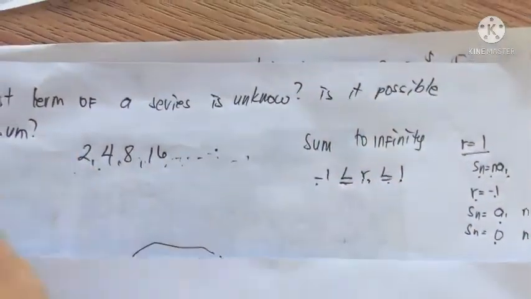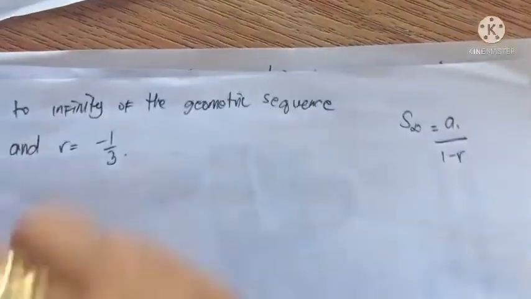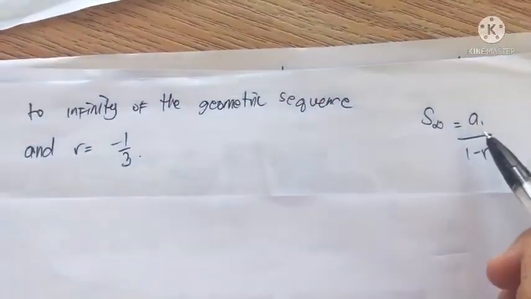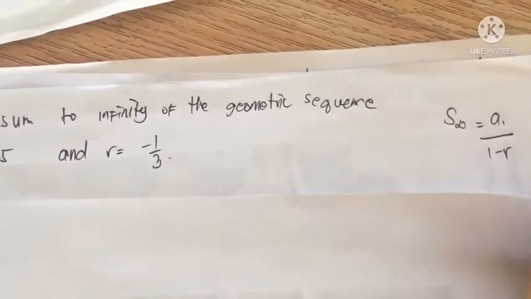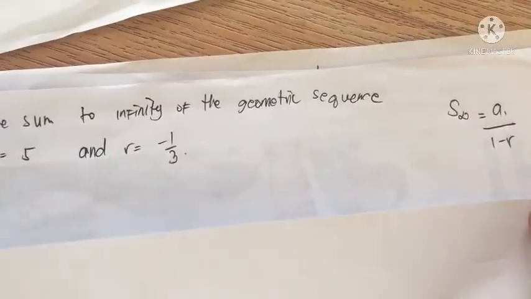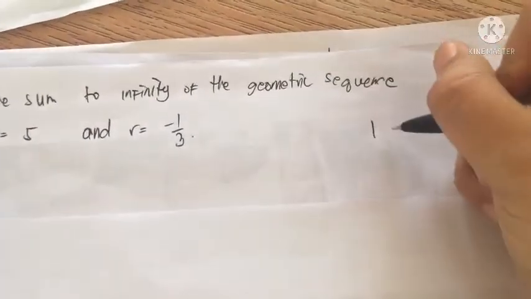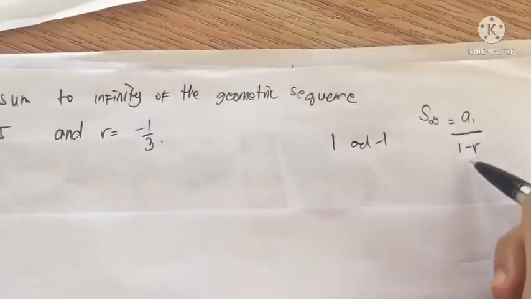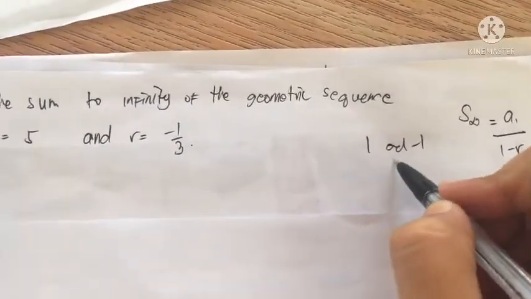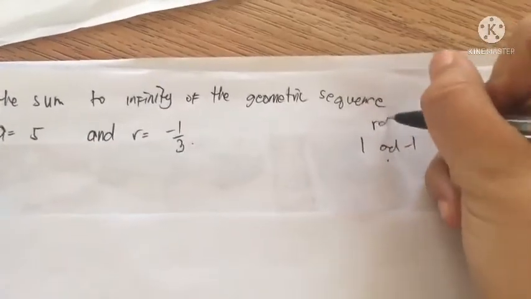So, here is our example number 6. To solve for the sum to infinity, we have the formula a sub 1 over 1 minus r. So, for the sum, our ratio must be between 1 and negative 1. It has to be in between. You only use this formula when our common ratio is in between.